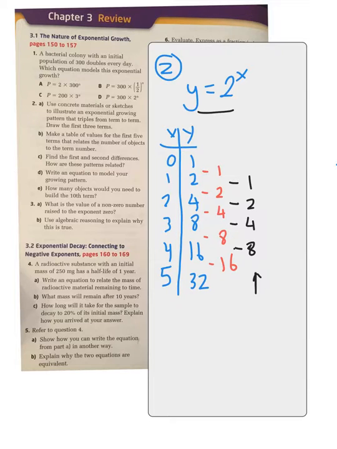Part D says write an equation to model your growing pattern. Well, we've done that initially. This is the model here. How many objects would you need to build the 10th term? I'm not sure what that question means, actually, to be honest with it, but anyway.